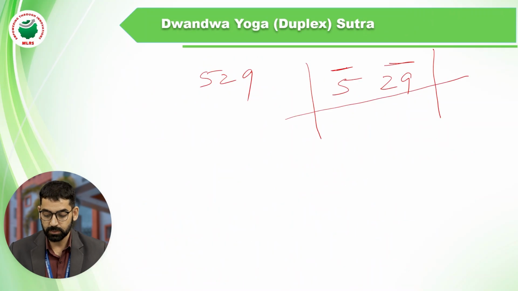So the first pair is starting from right to left. You should remember here that we have to start from right to left. So the first pair here is 29 and the second pair here is 5. You can do it for any number, whether it is a 2 digit, 3 digit, 5 digit or 10 digit number. You can arrange it.